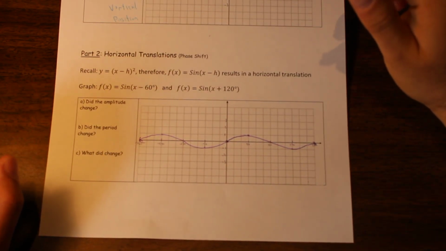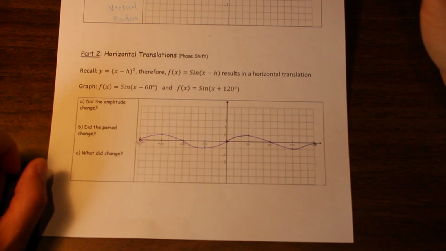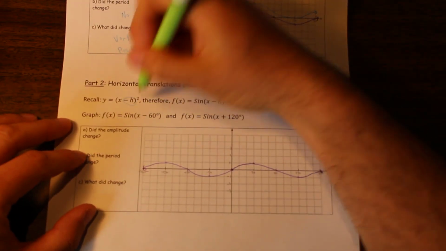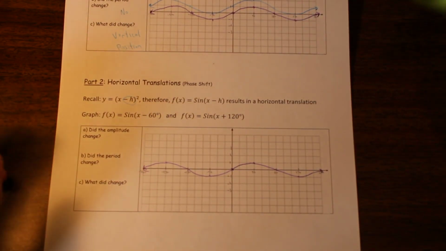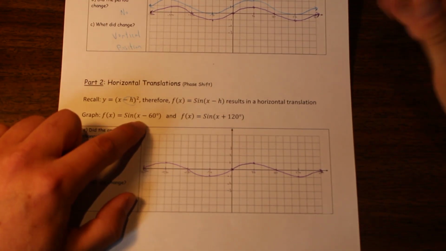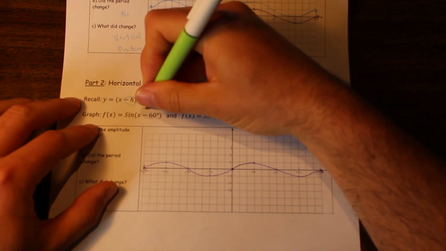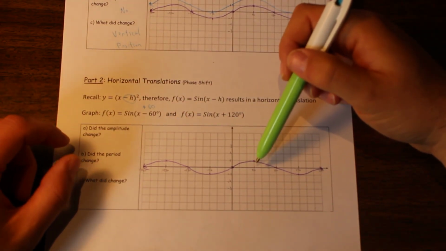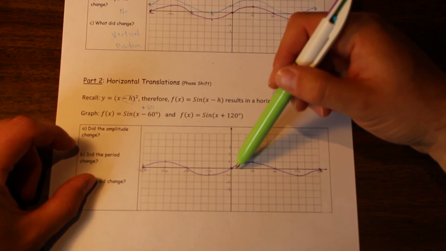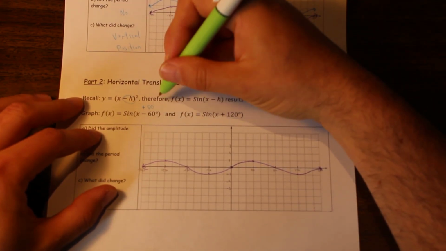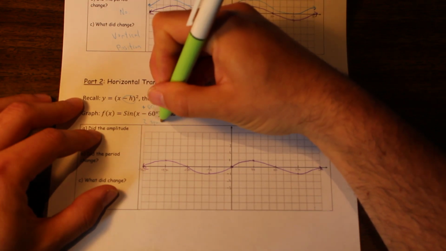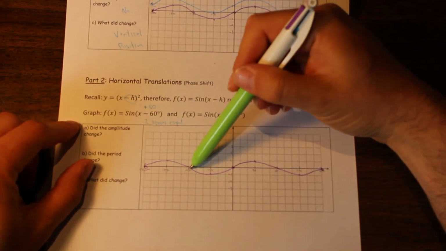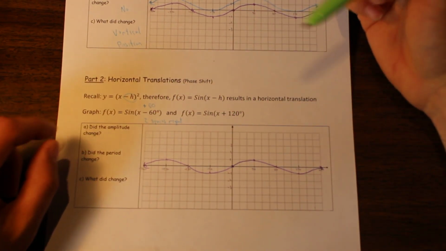Okay, so here we are. Did the amplitude, oh sorry, not yet. We have an h value. h is always backwards the way it appears. So although this says -60, it's really a positive 60. And what that means in this case is that 60 here is 2 spaces to the right. Again, the reason it's 2 spaces is because I know each space here is 30 degrees.